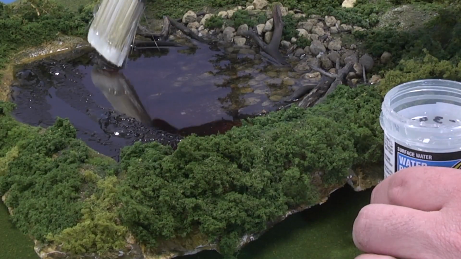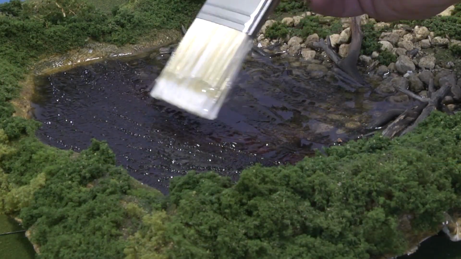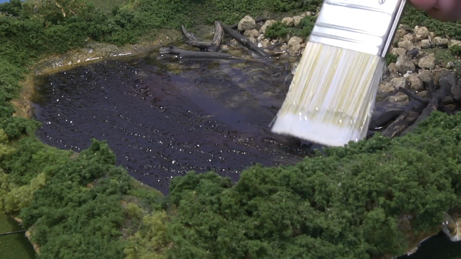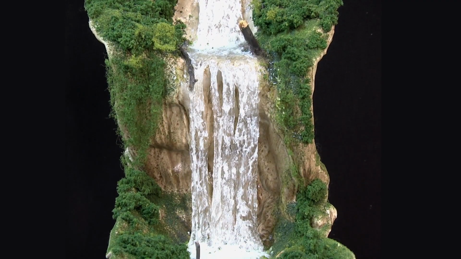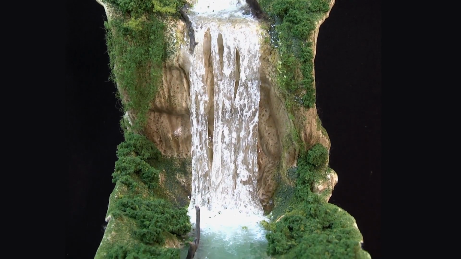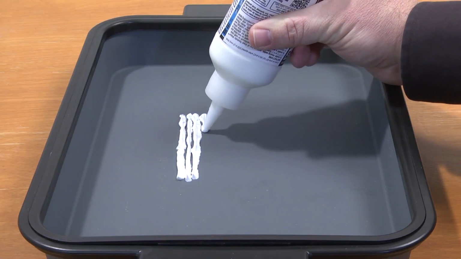Water ripples go on clear and adds gentle movement to create windswept surfaces on ponds, lakes, and seas. Water effects was designed to model waterfalls or rapids. The graduated tip helps with making precise applications.